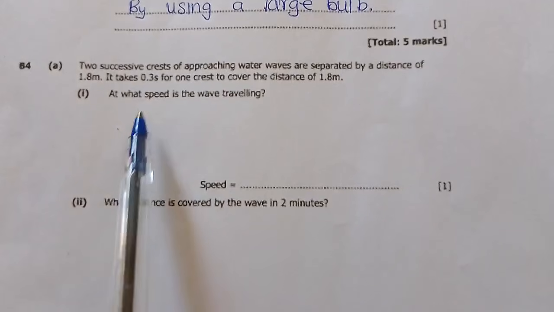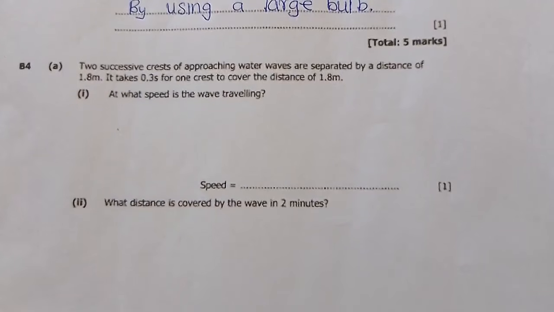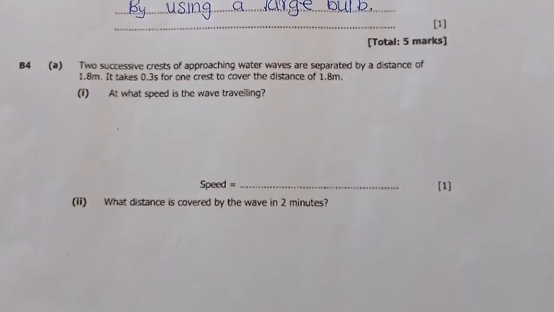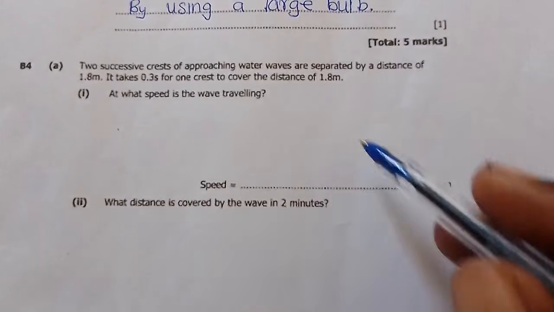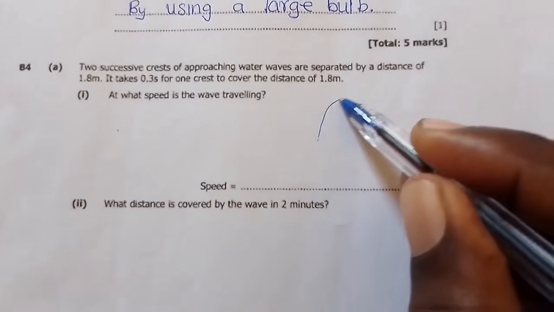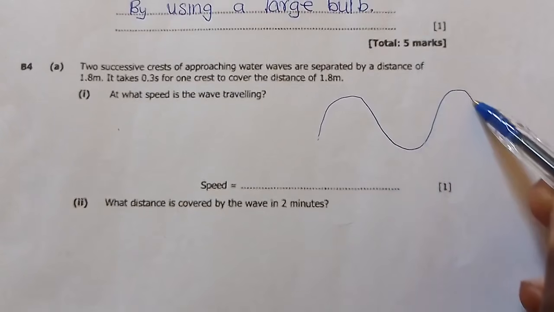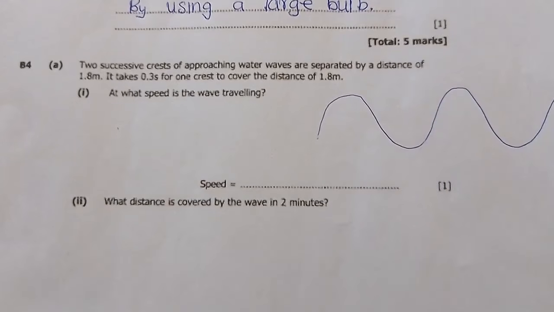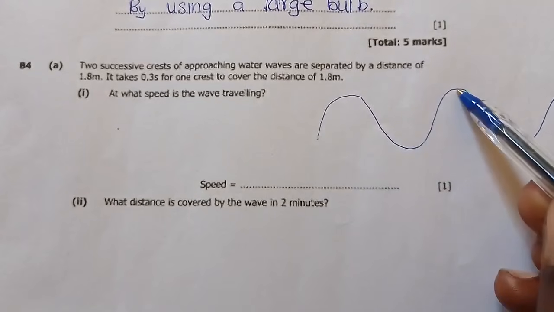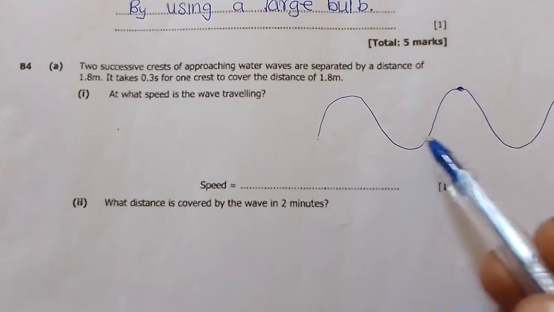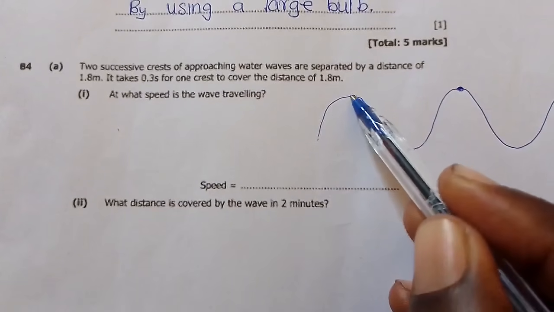They are talking about crest, and it is only in a transverse wave where we get to find the crest. So if I draw a wave like this, between two successive crests we are talking about the distance which is here and the distance which is there.